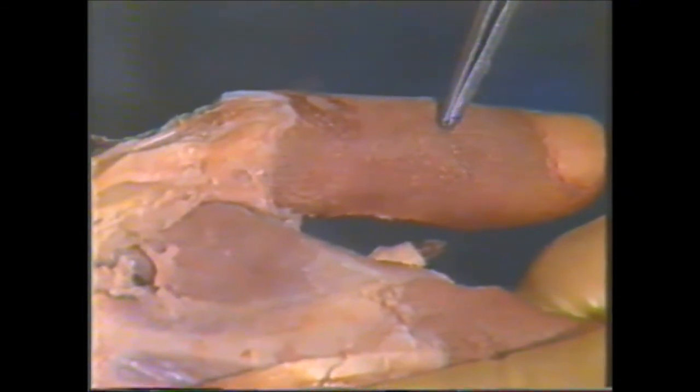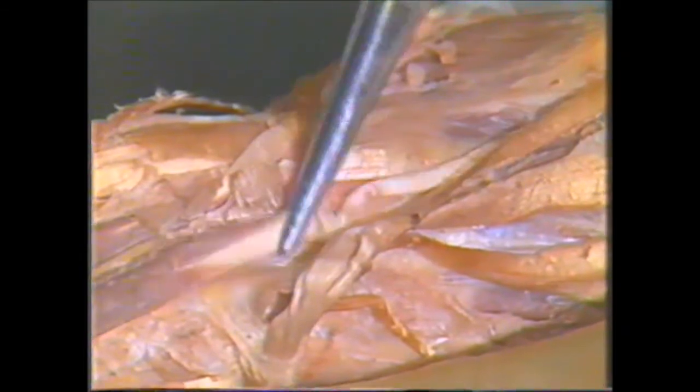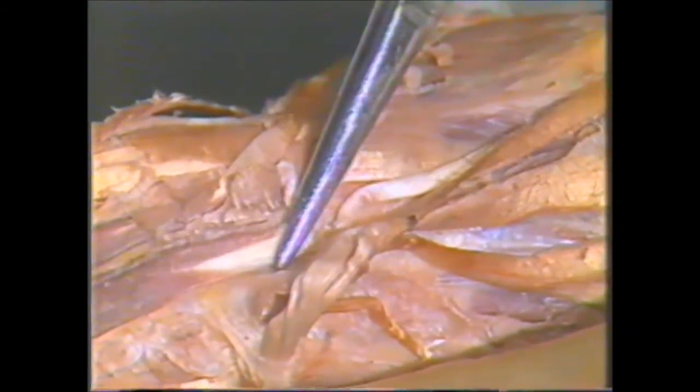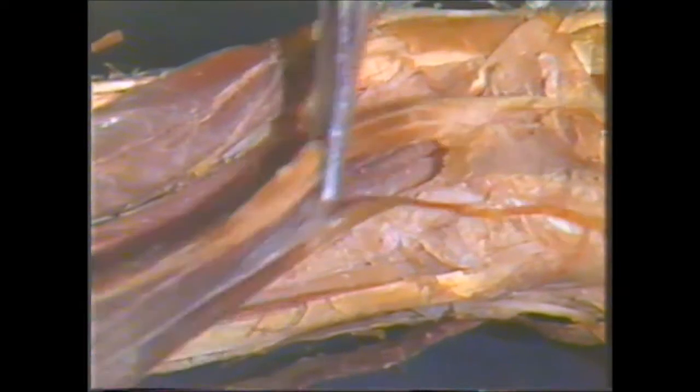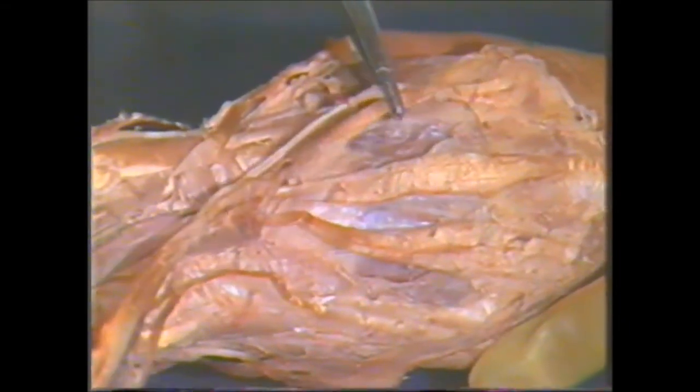This is the extensor indicis muscle. It arises from the back of the ulna, just below the origin of the extensor pollicis longus muscle. Its tendon runs in the fourth compartment of the extensor retinaculum, together with the tendons of the extensor digitorum. It runs to the back of the index finger to join the extensor expansion, which is common to it and a tendon from the extensor digitorum.